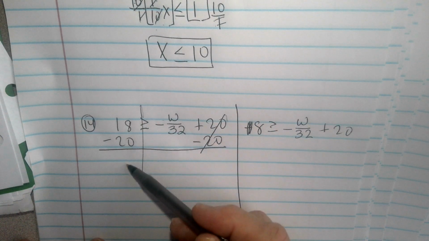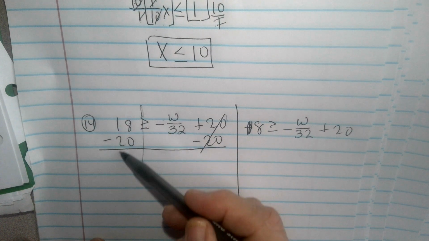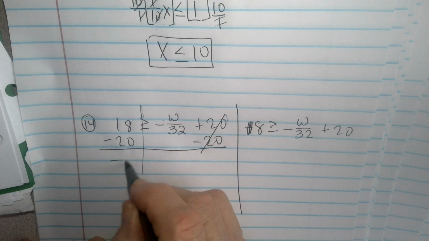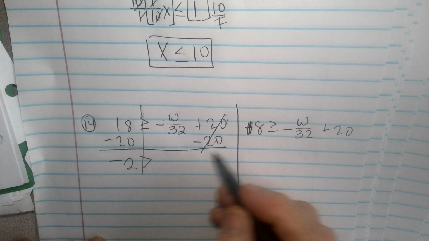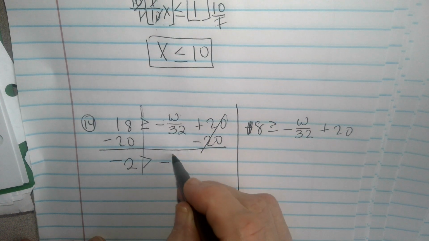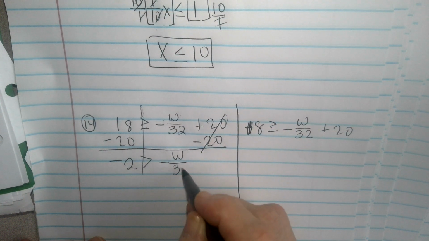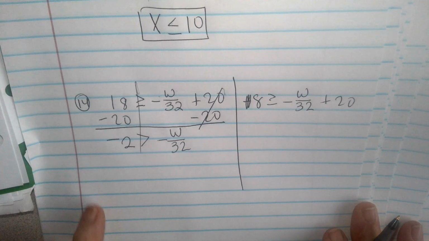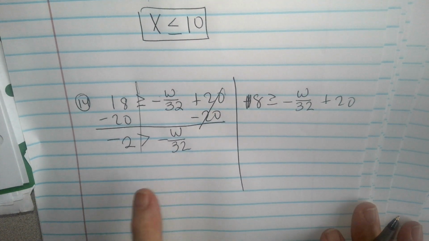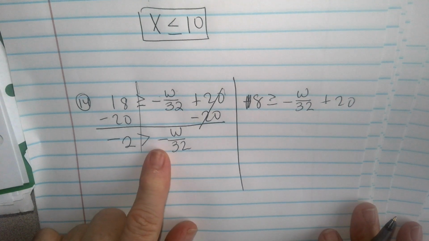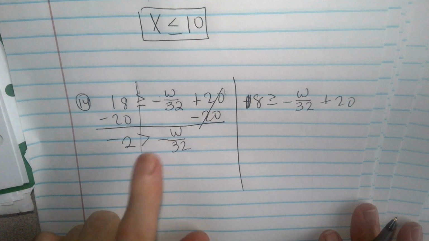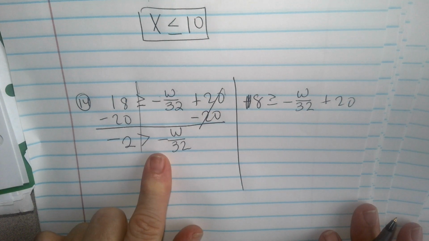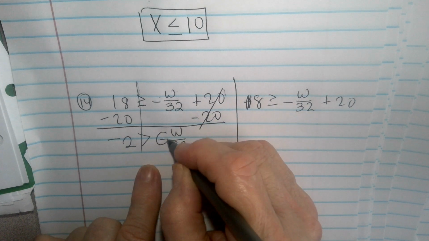And so what is left right here? Negative 2 is greater than, and I've got left a negative W over 32. Now, if I'm doing it this way, I don't want a negative in front of that W. So who knows what you should do with that sign? Right. Change all of the signs.